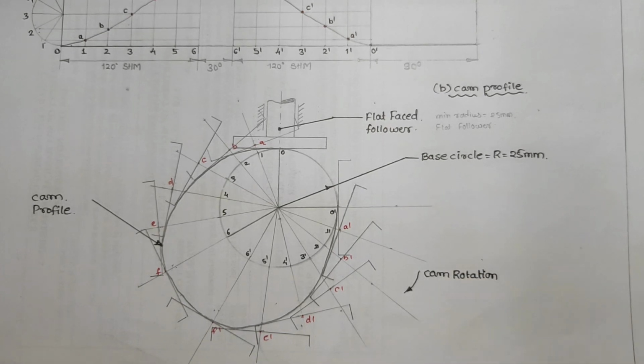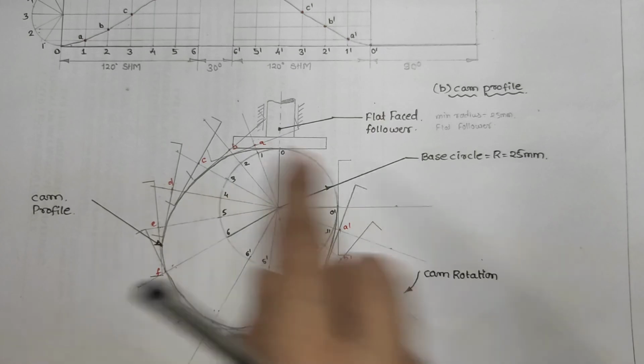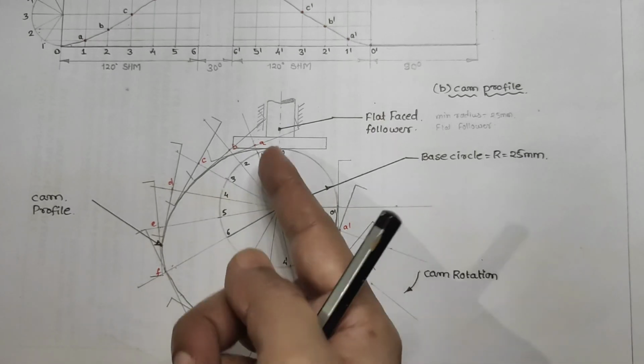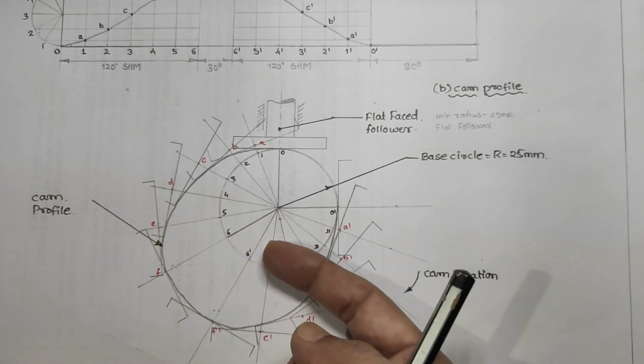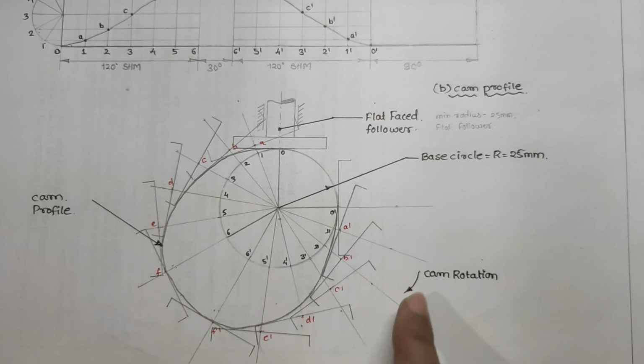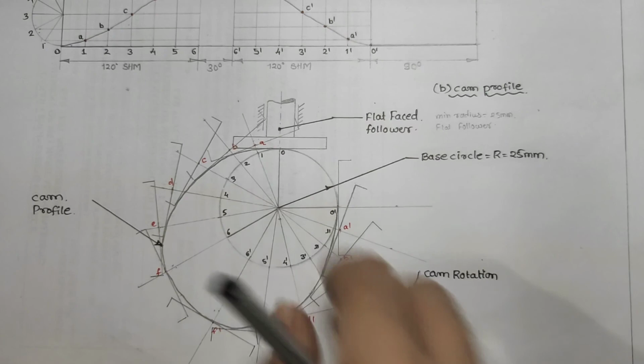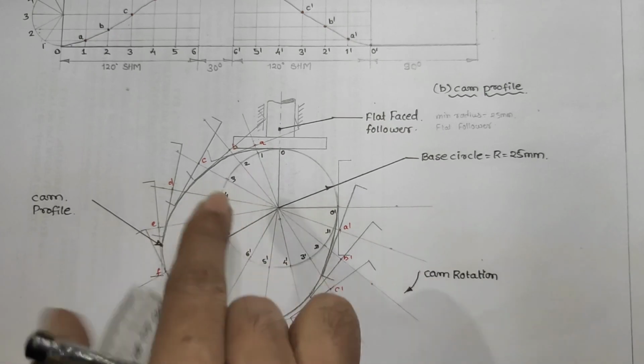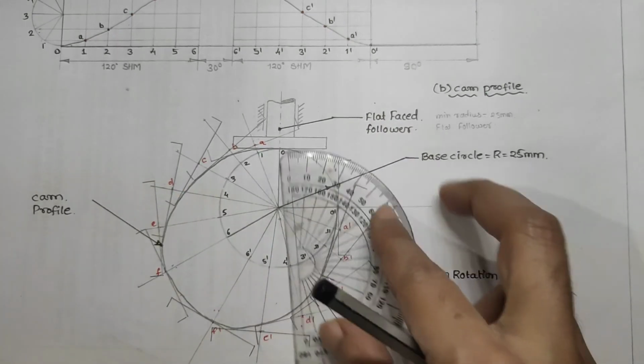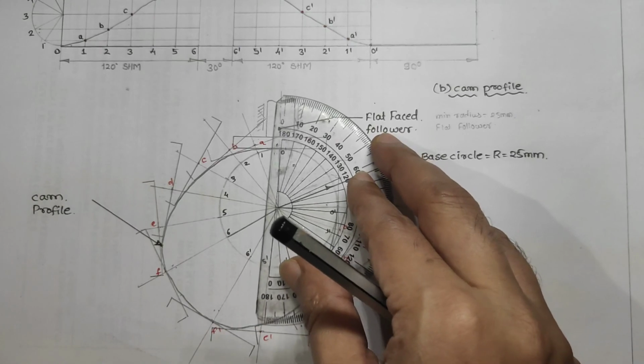One more thing I wanted to add to this problem, or to all the problems. If the cam rotation mentioned here is in a clockwise direction, you are doing the angle measurement in an anti-clockwise direction. If the cam rotation is given as anti-clockwise, then measurement of the angles should start in this direction.